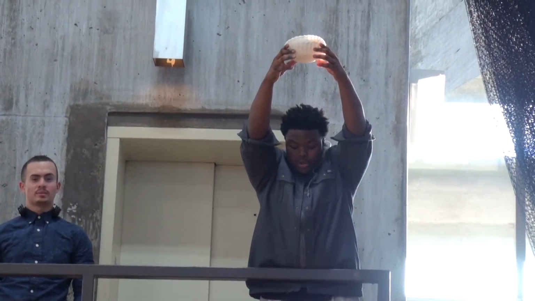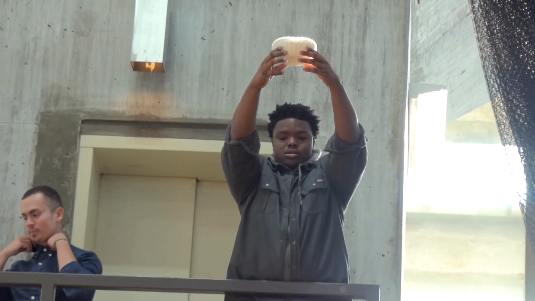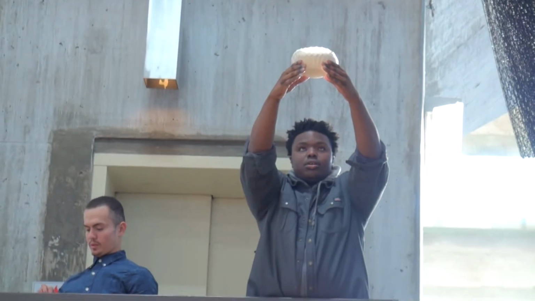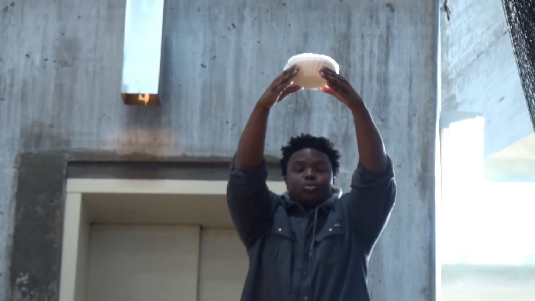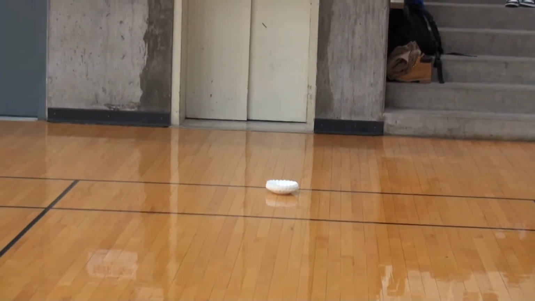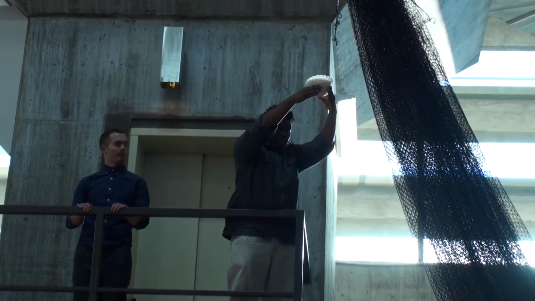15 filters. See how much faster they're going? 16 of them. Fast. 17 of them. Go. 17. 19. 20. Go ahead. 3, 2, 1, go.